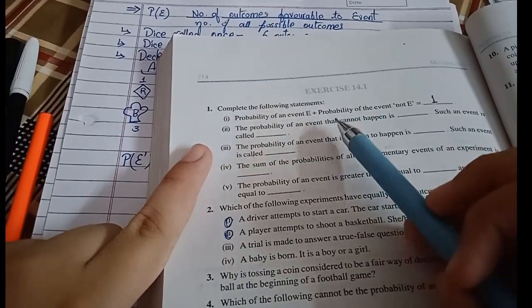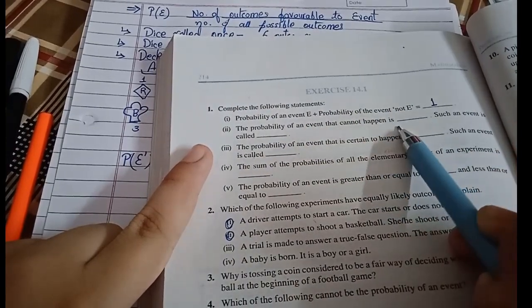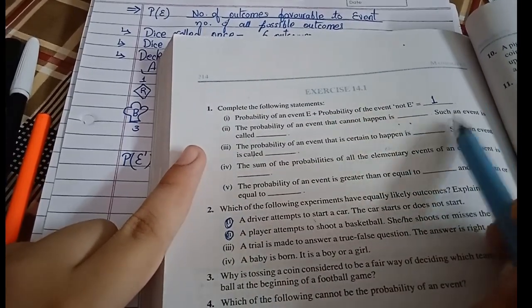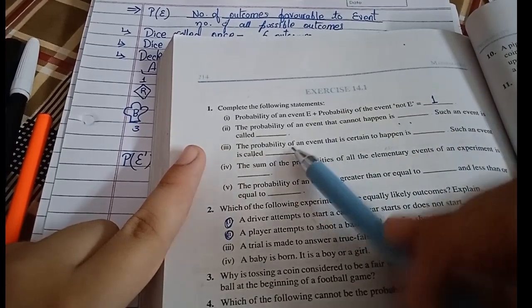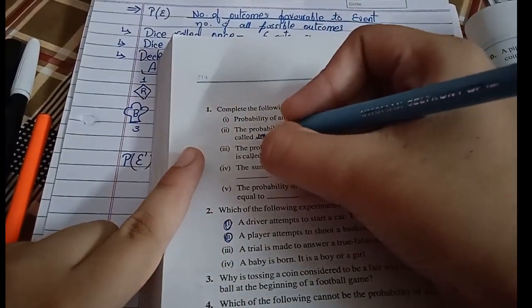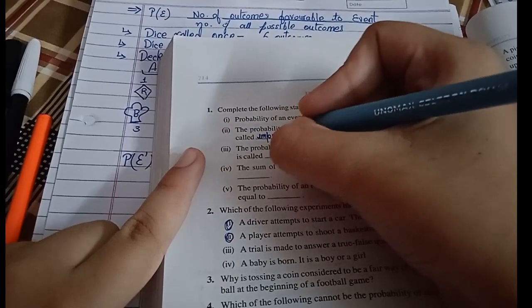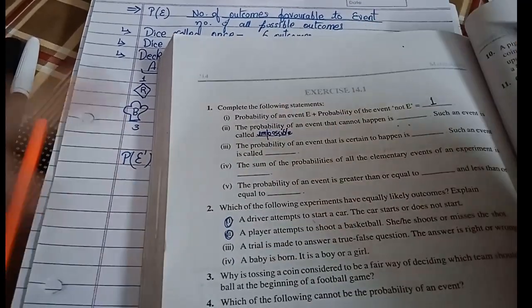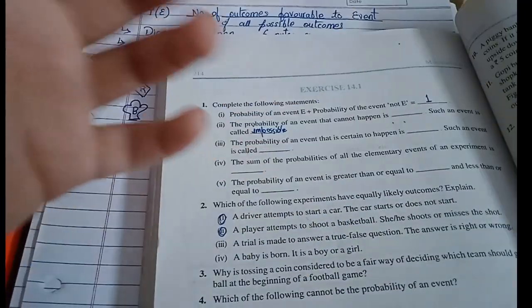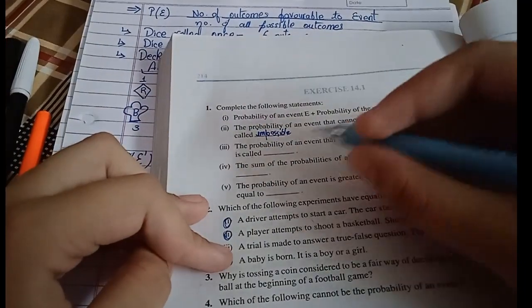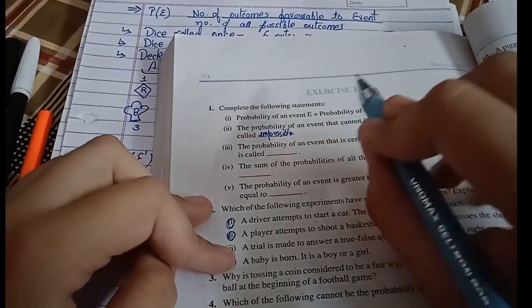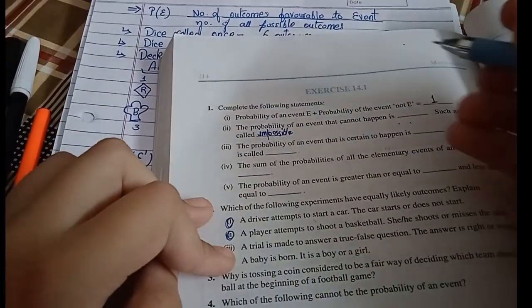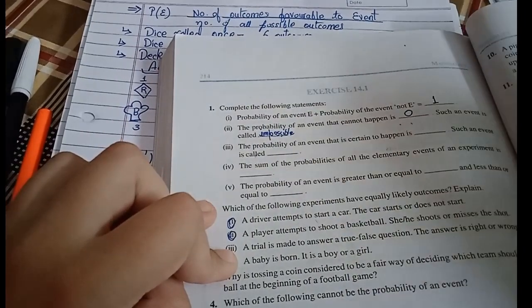The probability of an event that cannot happen is 0, and such an event is called an impossible event. Just correct it. Obviously it will never happen, so it will be 0.